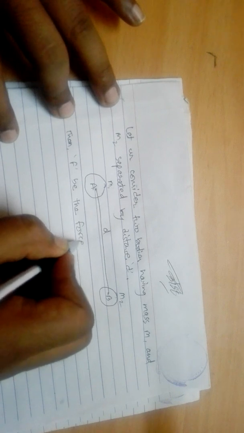In that case, let F be the force of gravitation. Now according to Newton's law of gravitation, first, F is proportional to m1 into m2. This is equation number 1. And second, F is proportional to 1 upon d square. This is equation number 2.